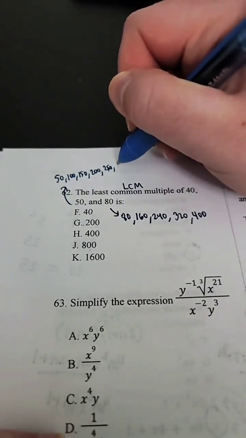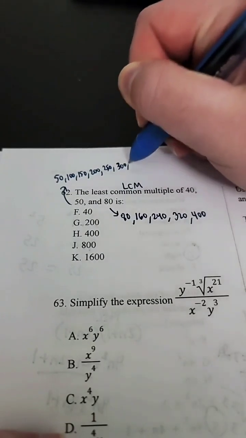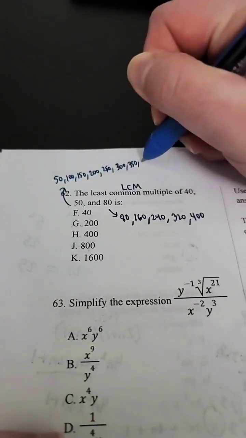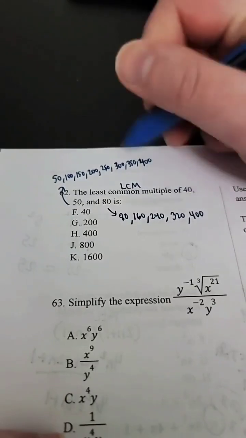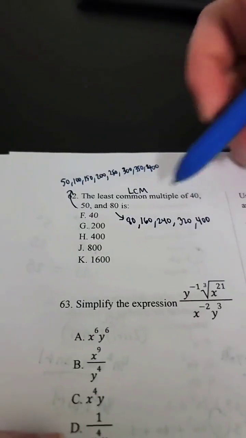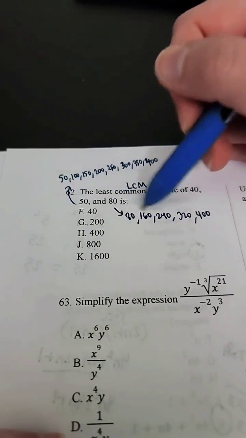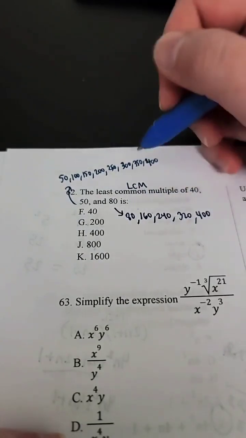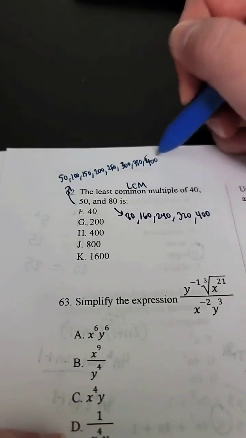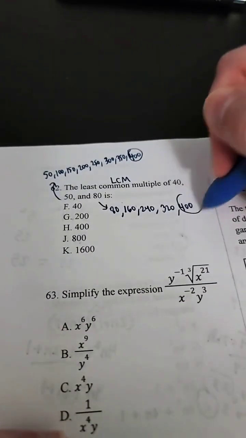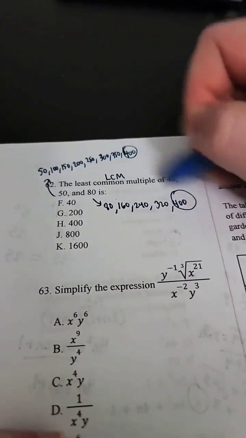So times 6 would be 300, but I'm going to just keep adding 50 because it doesn't really matter how many times you do it, just that you have the same answer that you're looking for, the same number in your times tables. So you see how when I'm comparing the 50s times tables and the 80s times tables, the lowest number that they have in common is going to be that 400 right there. So that's the lowest common multiple between those two numbers.